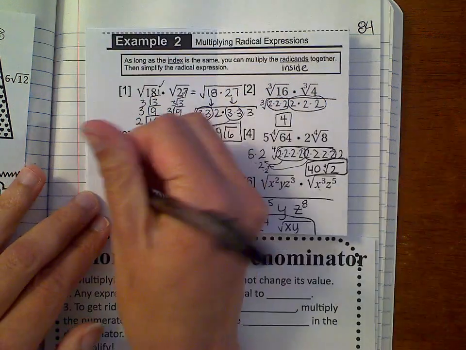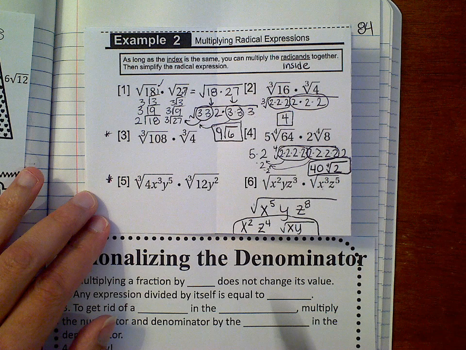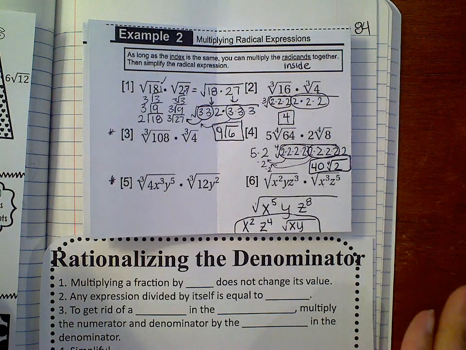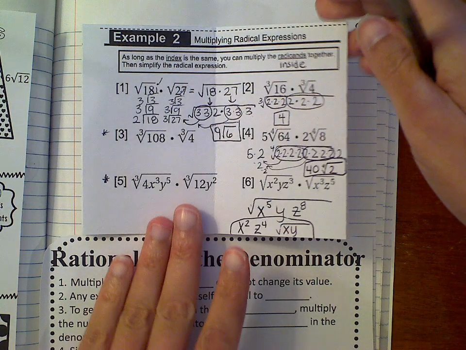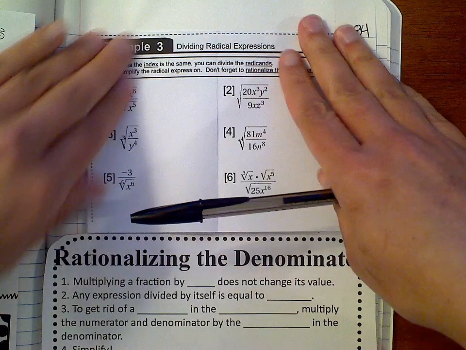I'm going to leave 5 for you guys to try as well. So 3 and 5. So that's just multiplication. We're going to jump to division as well. So that's the next example here.